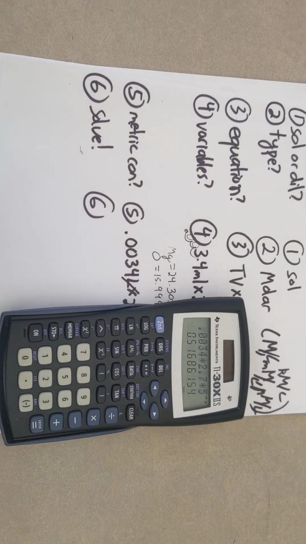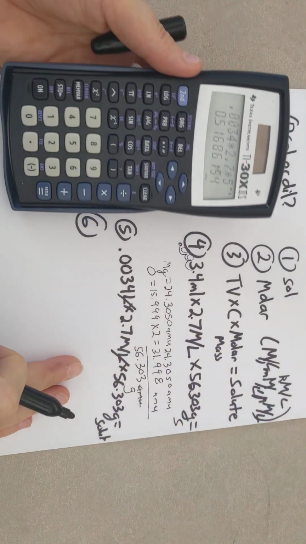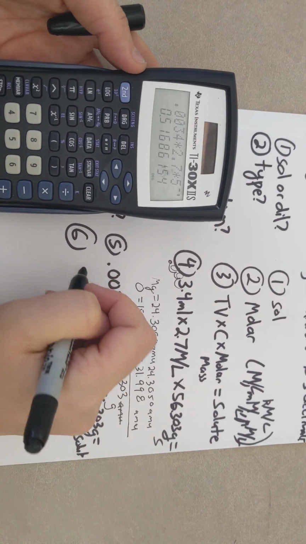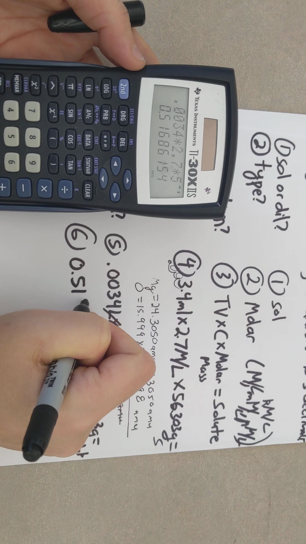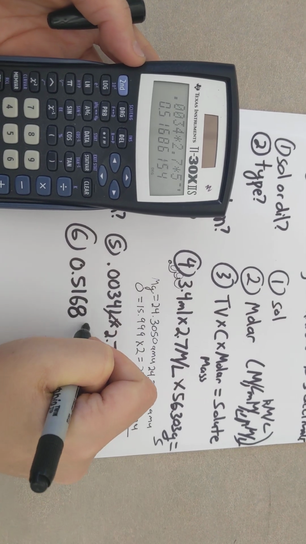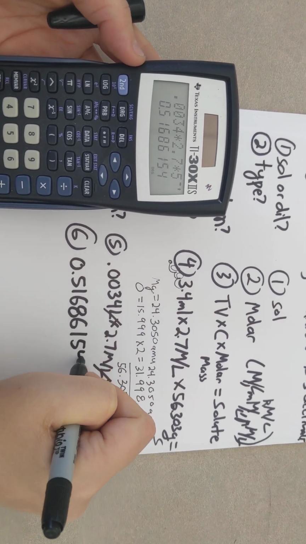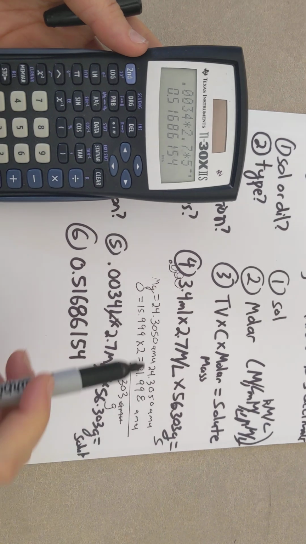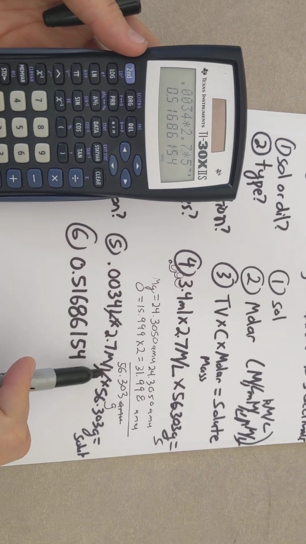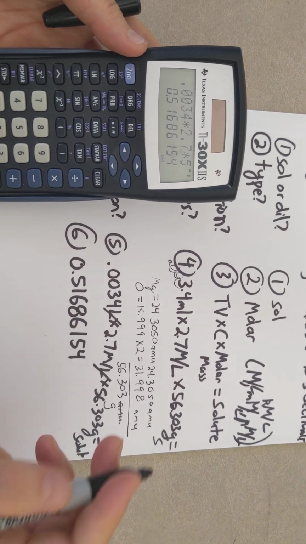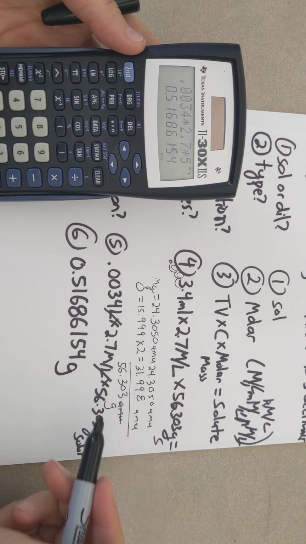And no, I don't get to simplify it. I need to write the whole thing out. 0.51686154. Now the question is, what is my units? You can see because my liters are gone, I'm left with moles and grams. My answer is in grams.